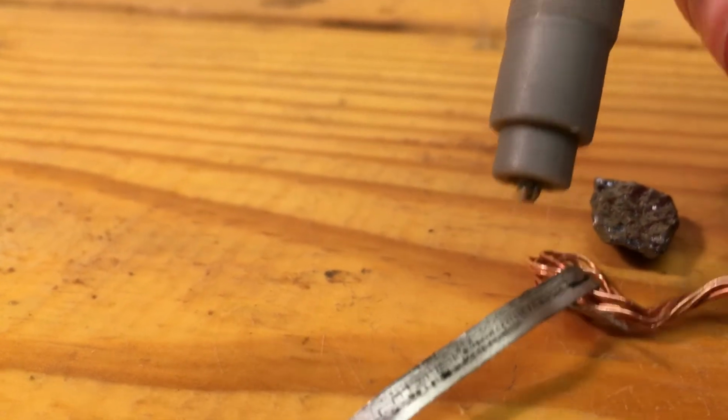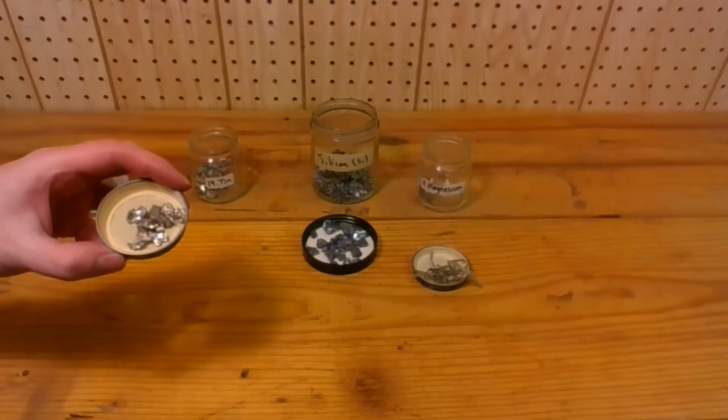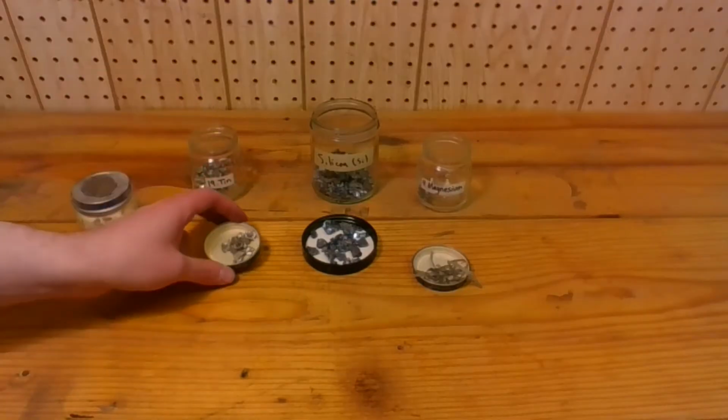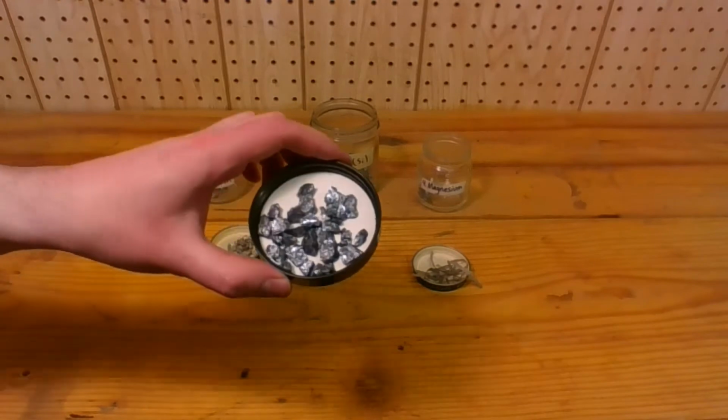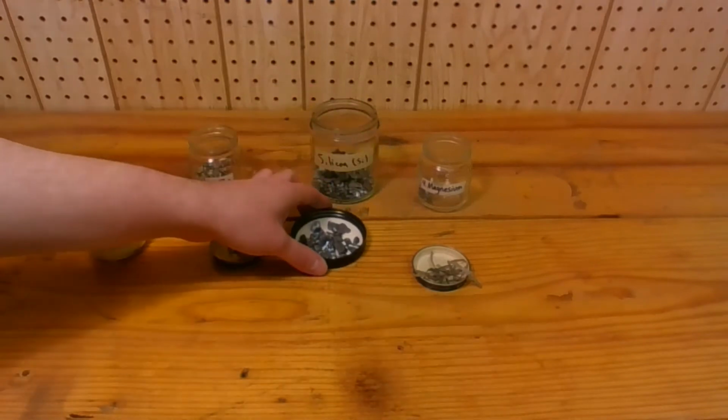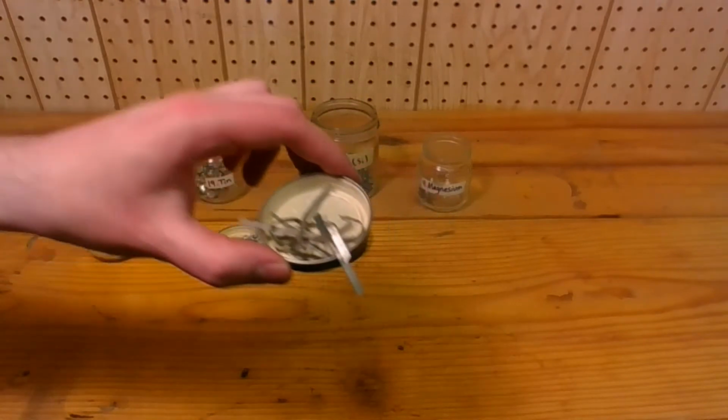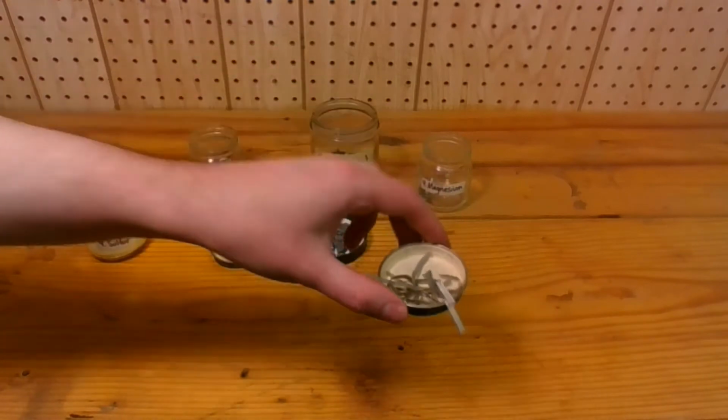We can also compare how lustrous they are. So this is the tin, and this is the silicon, and this is our magnesium.